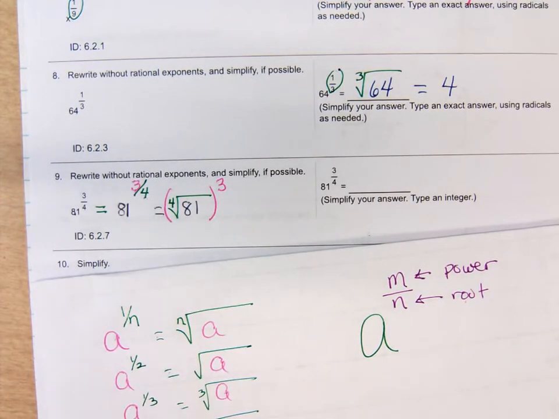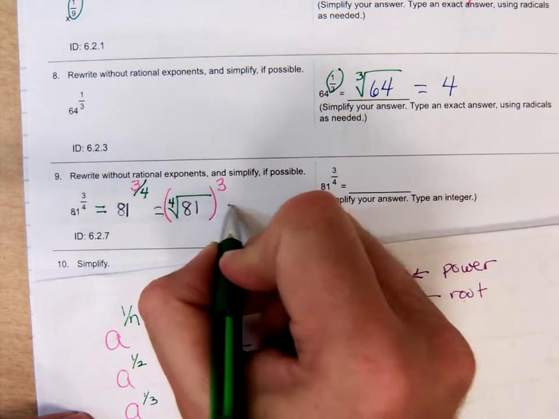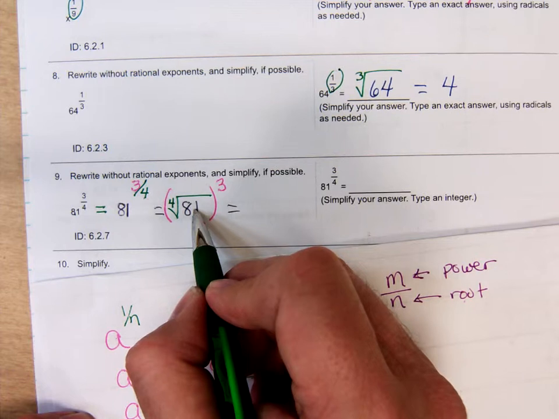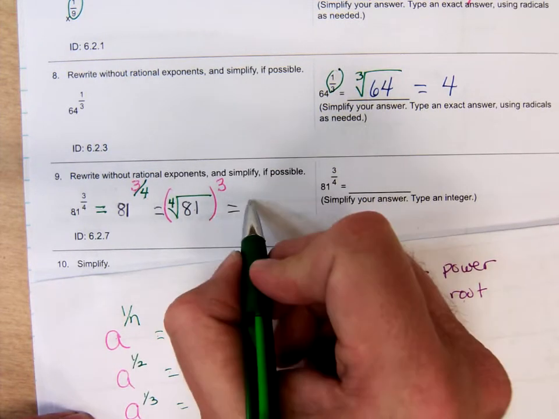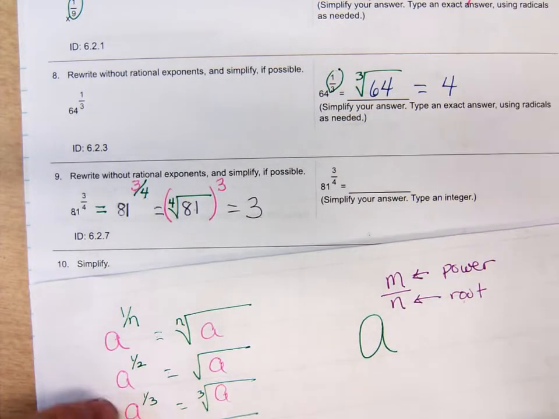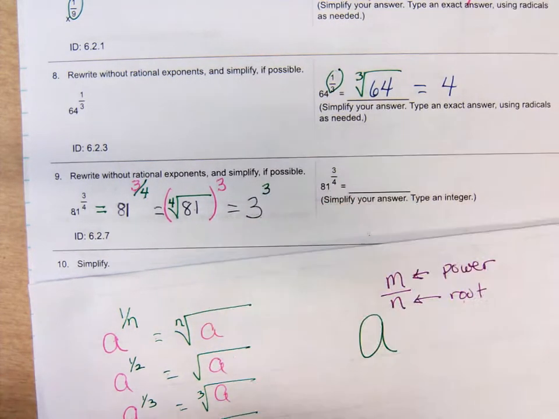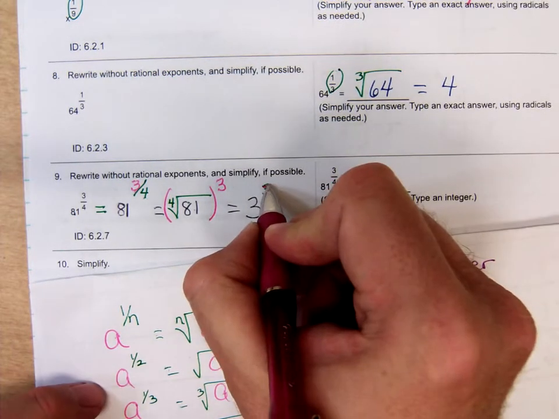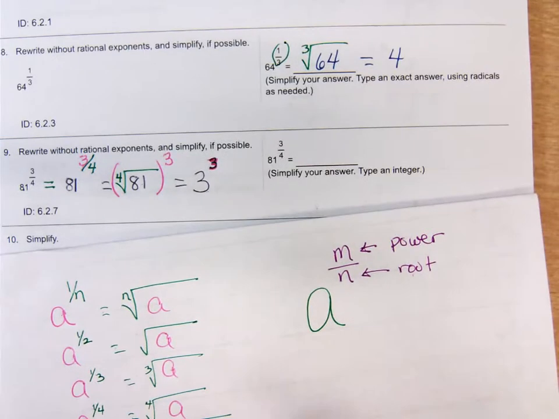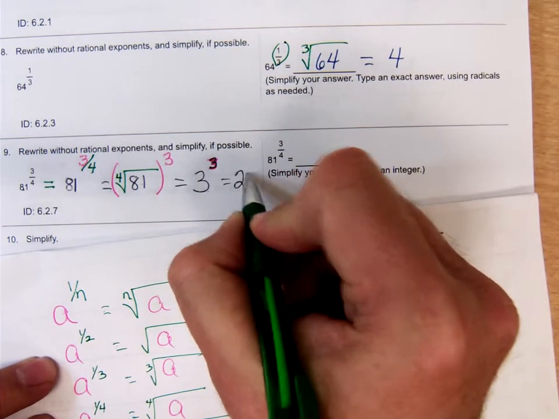Now let's see, what number could we multiply 4 of in order to get an 81? I'm thinking that's a 3. 3 times 3 times 3 times 3 is 81. It would be like 9 times 9. So we have the 4th root of 81 is 3. 3 to the 3rd, oops, grabbed the wrong color, it should have been a pink. 3 to the 3rd is not 9. What's 3 to the 3rd? 3 times 3 is 9, times another 3 is 27.